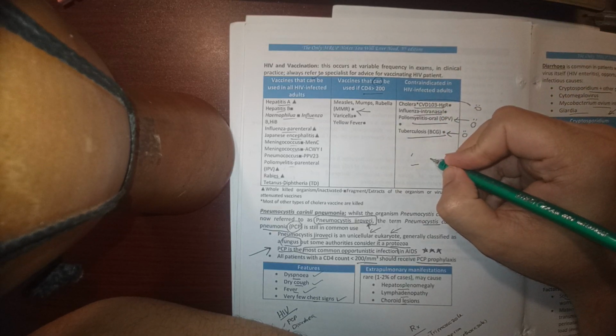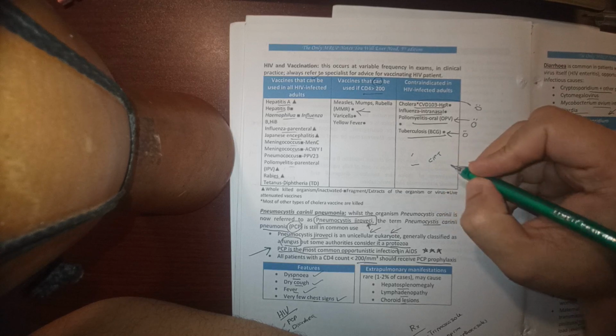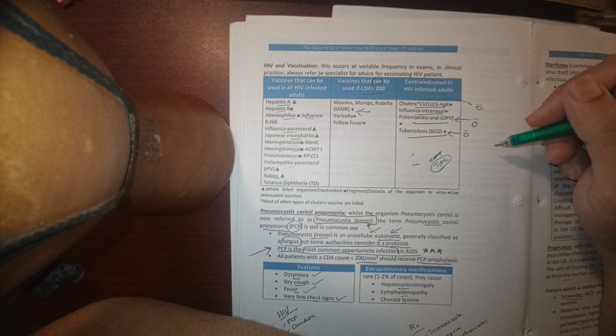Firstly, it's BCG, polio, influenza, cholera. This is how to remember: TIPSI. Just remember TIPSI. Can't give them TIPSI: tuberculosis, influenza, polio, cholera.